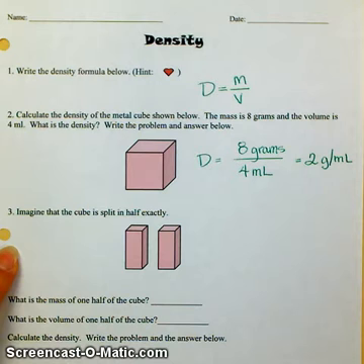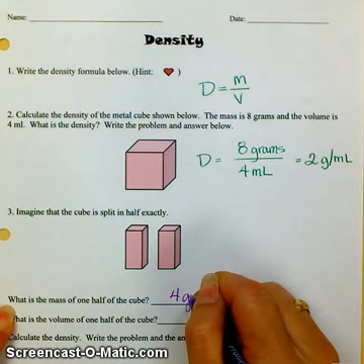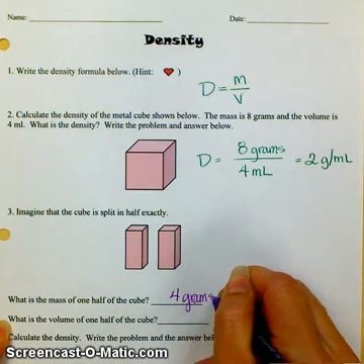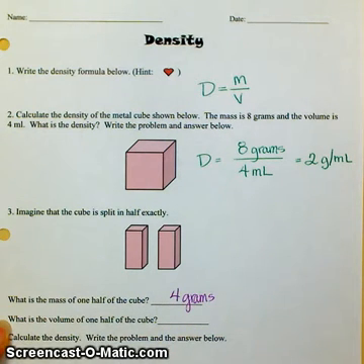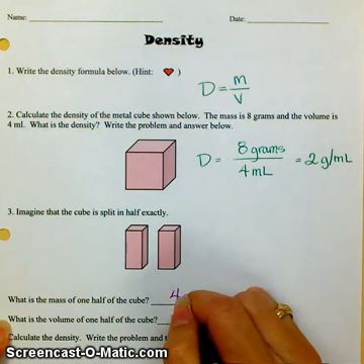Now, imagine that the cube is split in half exactly. Well, think about, what is the mass of half the cube? Well, it's going to be half of the mass that you originally have, which is 4 grams. What is the volume of half of the cube? Well, it's half the volume that you originally had.